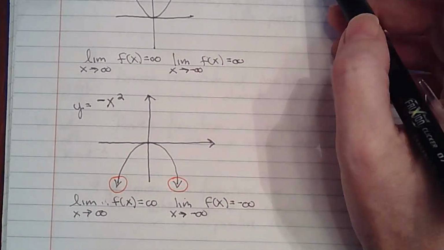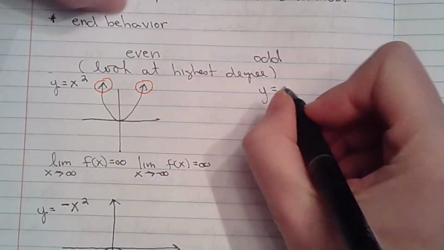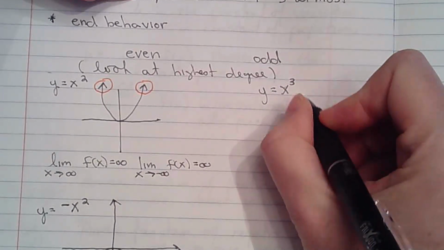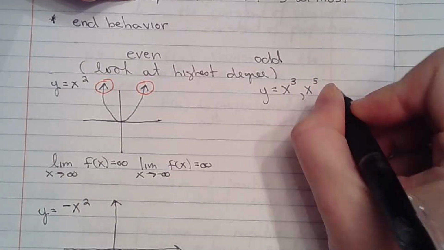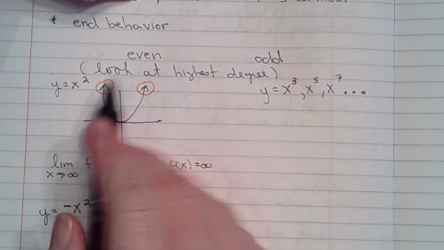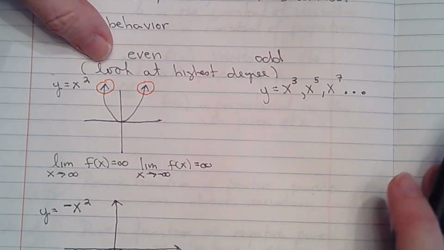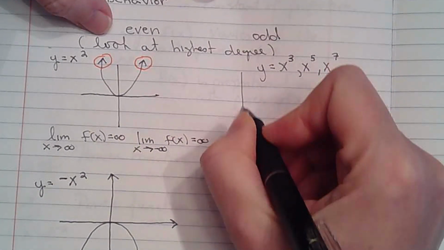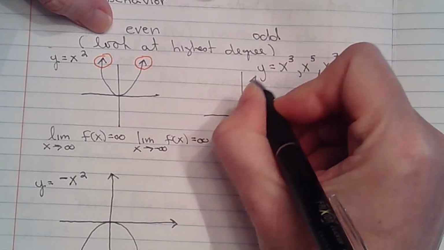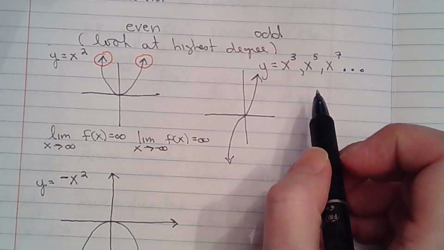On odd end behaviors, that's going to be anything with an odd power. So I have y equals x cubed. That's the same as an x to the fifth, an x to the seventh, and so on and so forth. Okay, so where this is 2, 4, 6, 8, etc., this is 3, 5, 7, etc. So if I draw my picture over here, for cubic, I obviously have this, but it doesn't matter. I'm going to have the same picture no matter what.